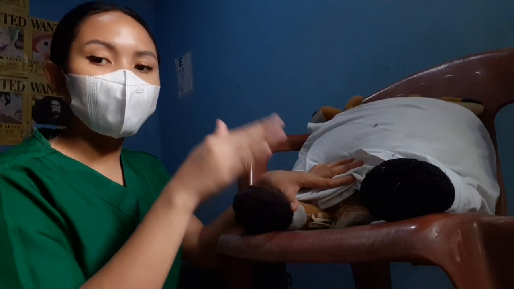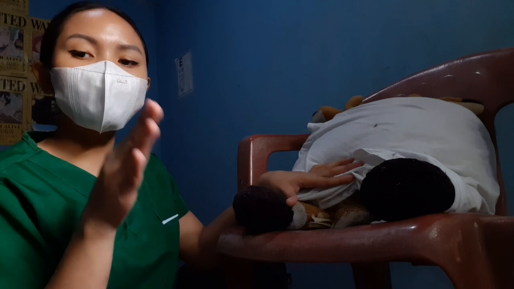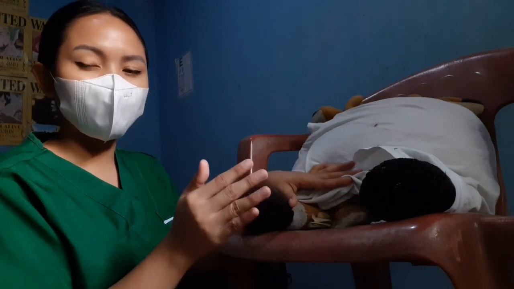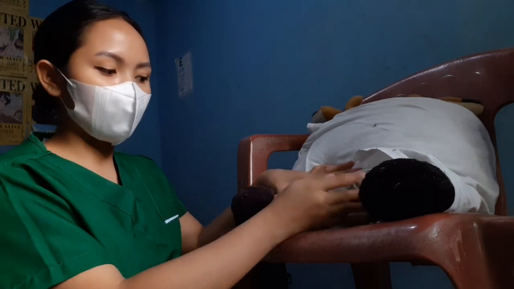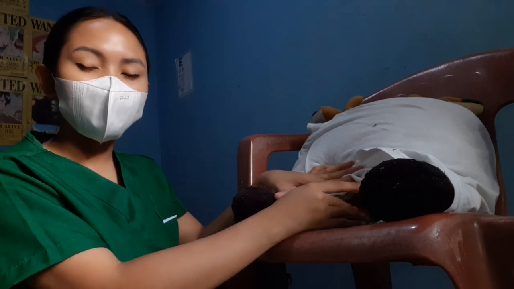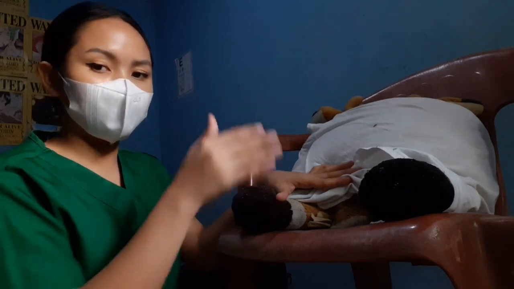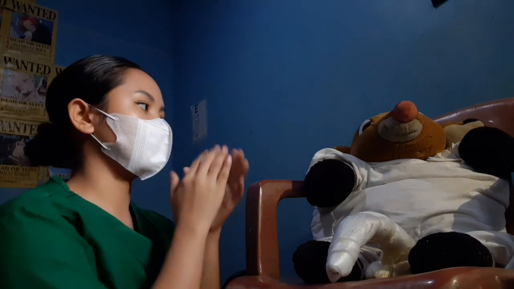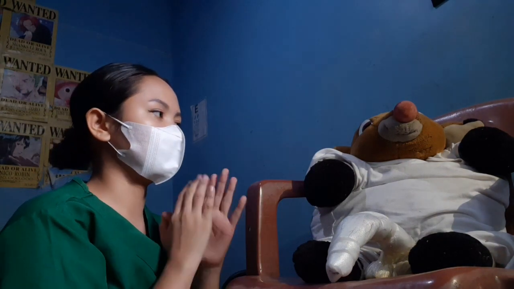Lastly, I'm going to palpate the prostate gland for tenderness, size, shape, texture, or irregularities. As what I've palpated, it is non-tender and rubbery, which is normal. So that is the end of our assessment. Thank you for your cooperation, sir, and thank you so much.